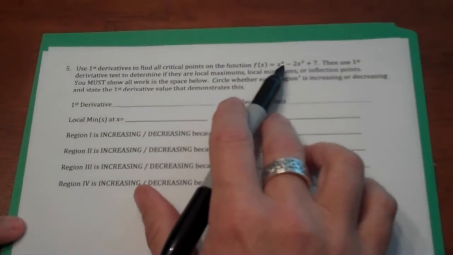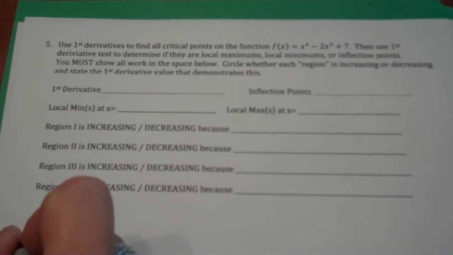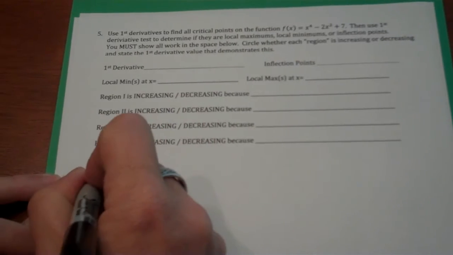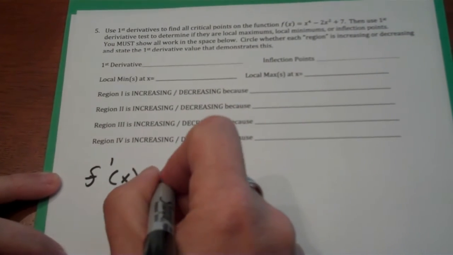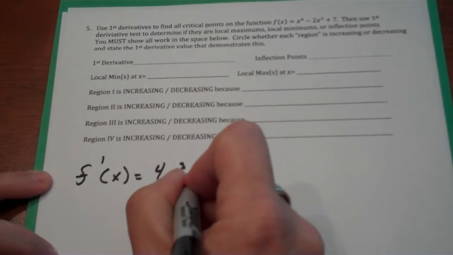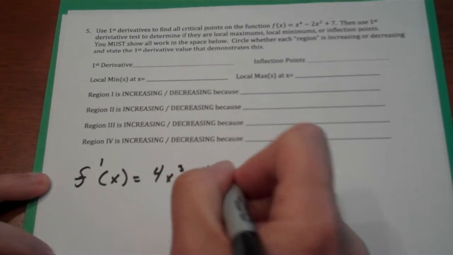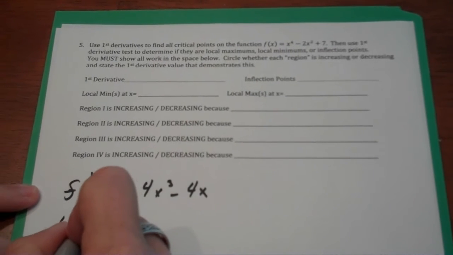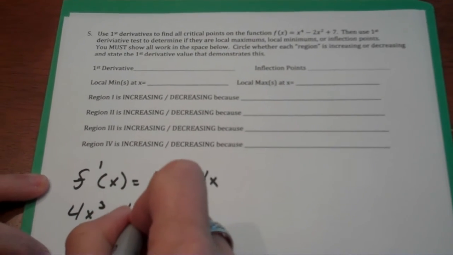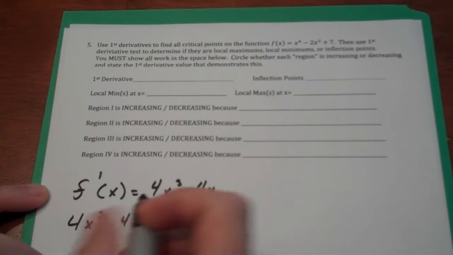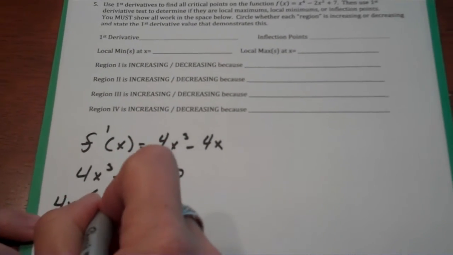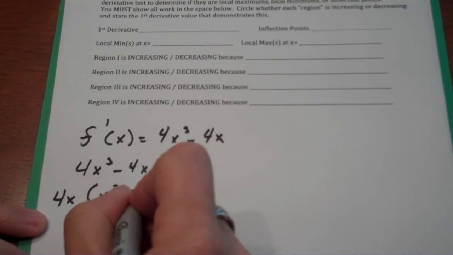First of all, here's my equation up here. f of x equals x to the fourth minus 2x squared plus 7. The first thing, of course, I have to do is take the first derivative. When I take the first derivative, that would give me 4x cubed minus 4x. Now at this point, I have to set that equal to 0. So 4x cubed minus 4x equals 0. Let's go ahead and factor out our common term of 4x, which will leave me with x squared minus 1.